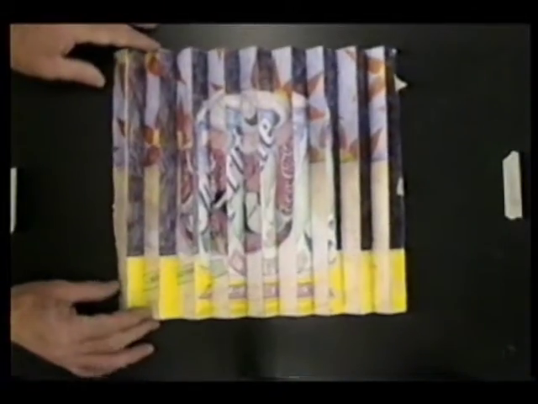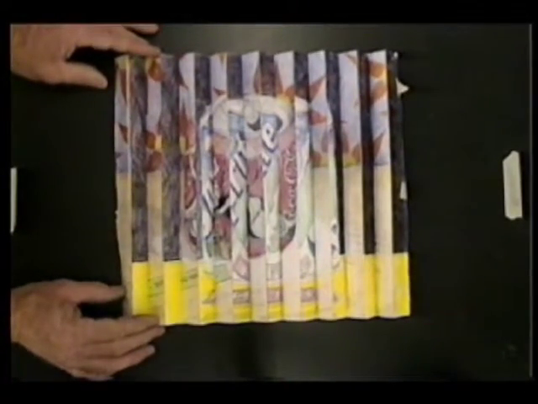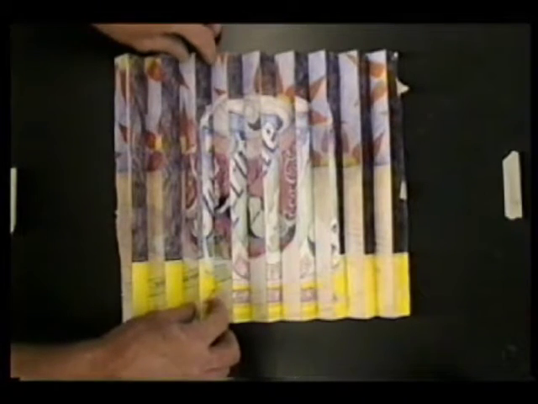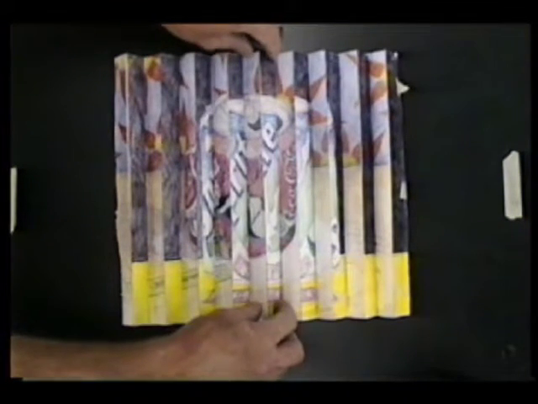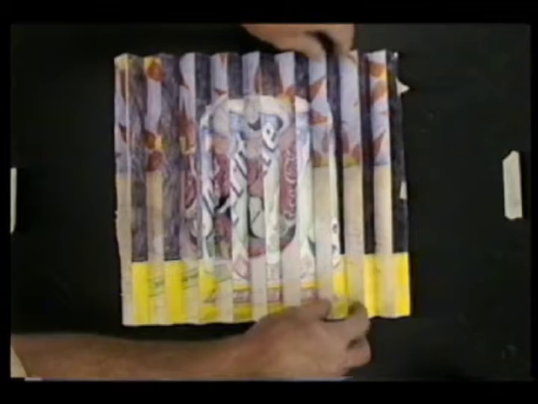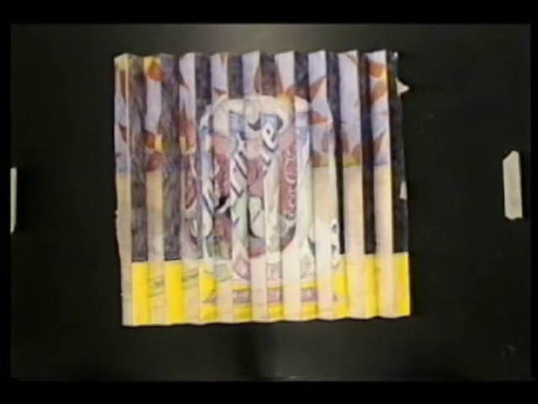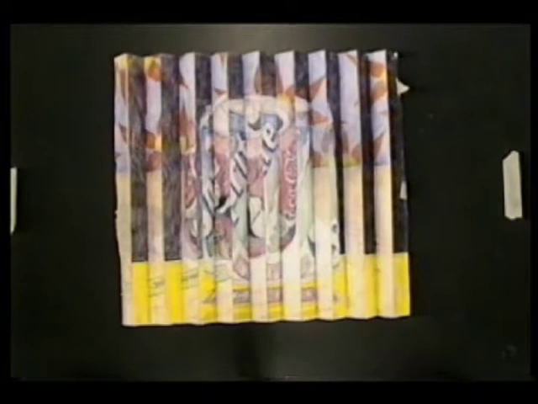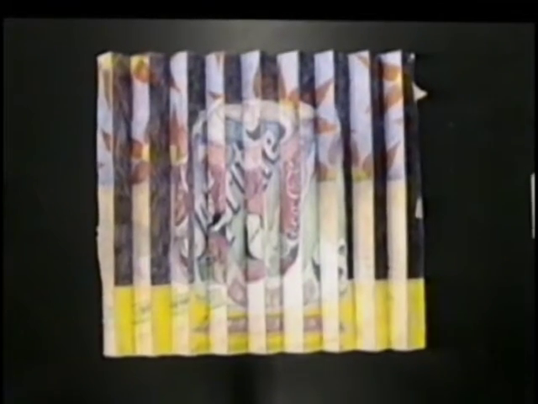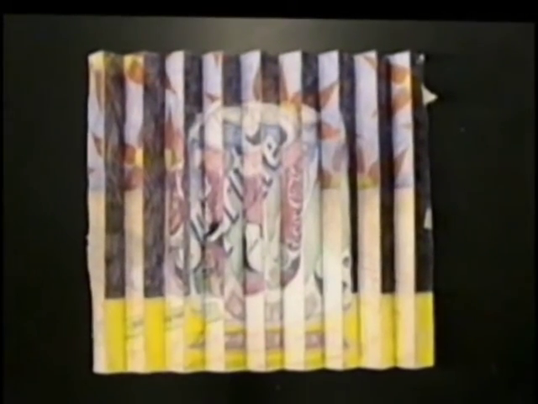Turn the whole thing over and even out the folds. Rotate from side to side to see how well the illusion works.